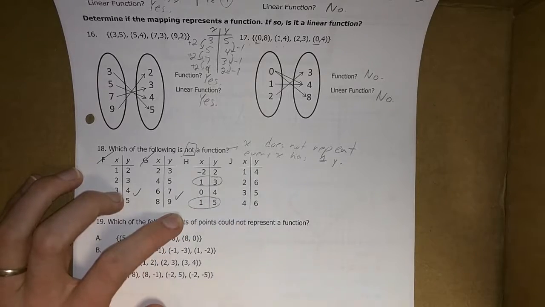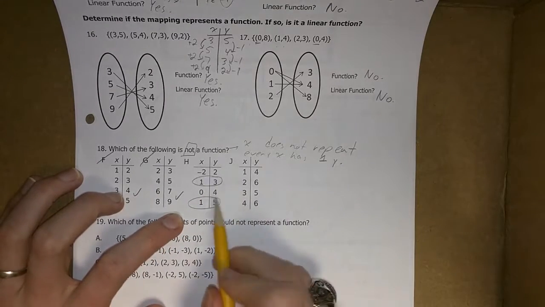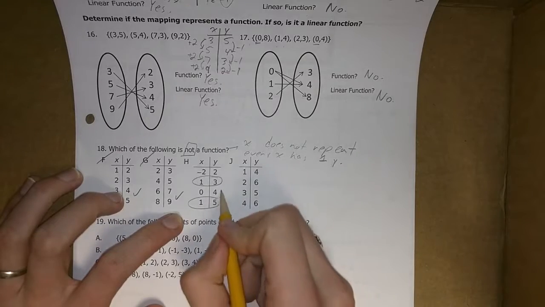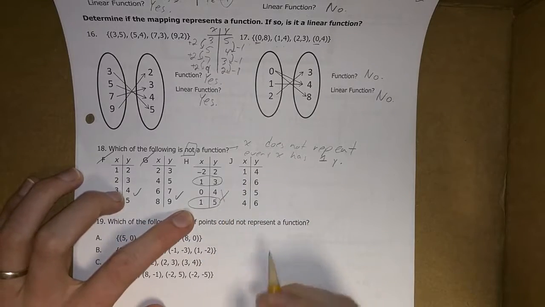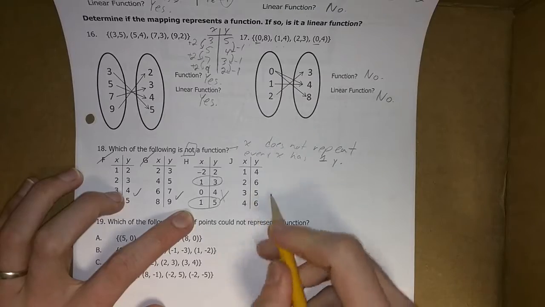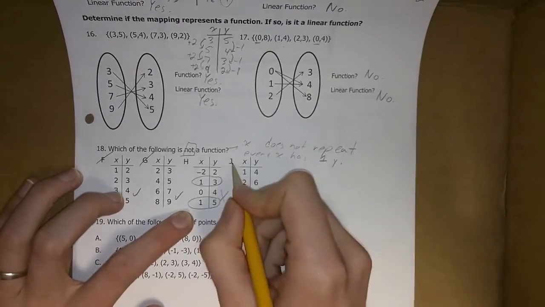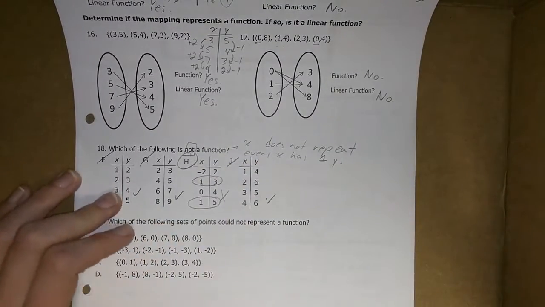1 repeats. It actually goes to 2. So this x has 2 y values. So that one is not a function, which means that's the one we want. But if I look over here, 1, 2, 3, 4. The x's don't repeat. It is a function, so it is h.